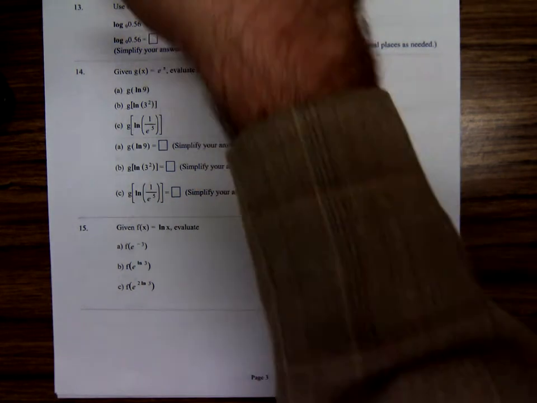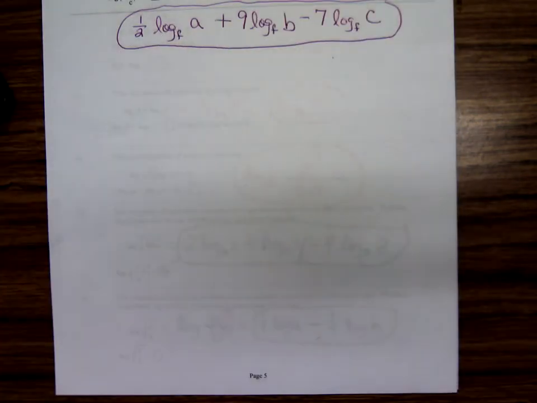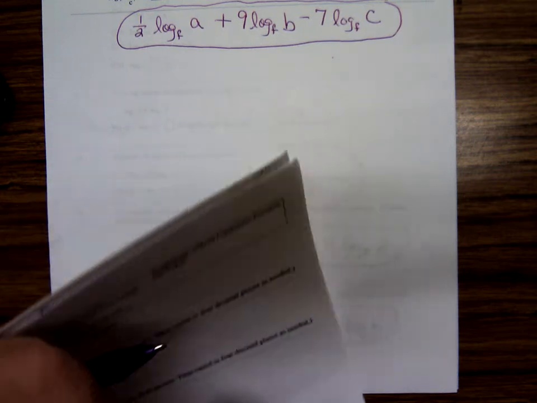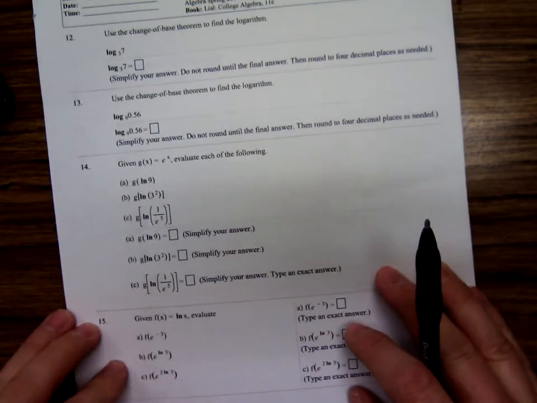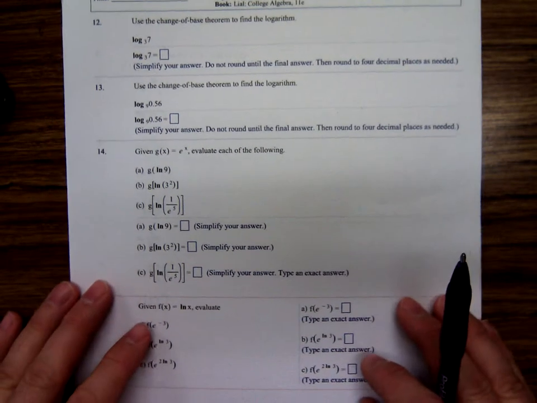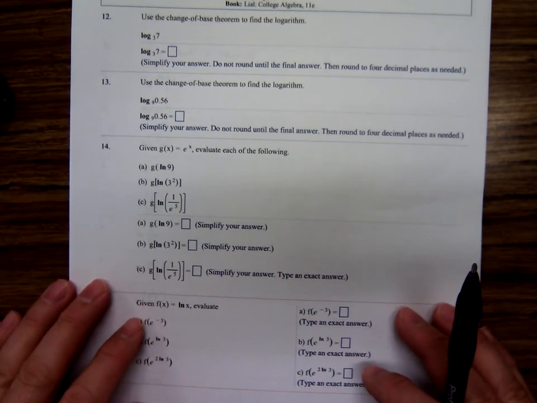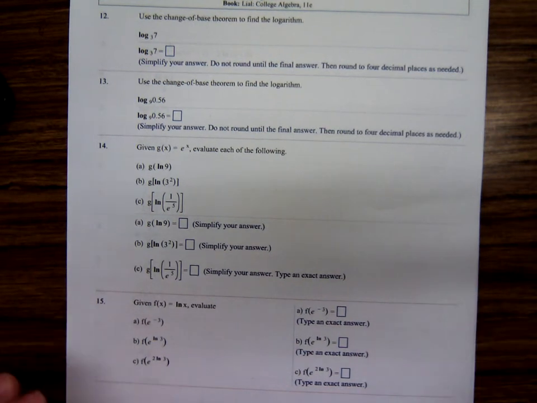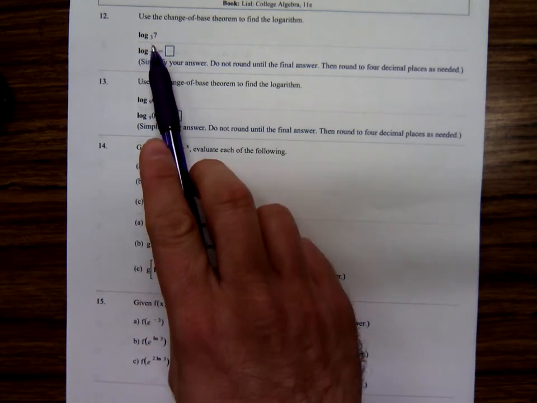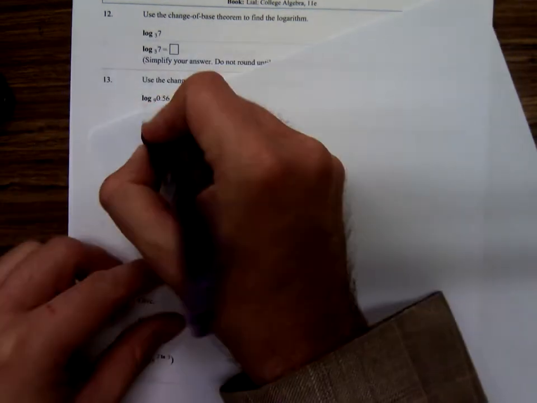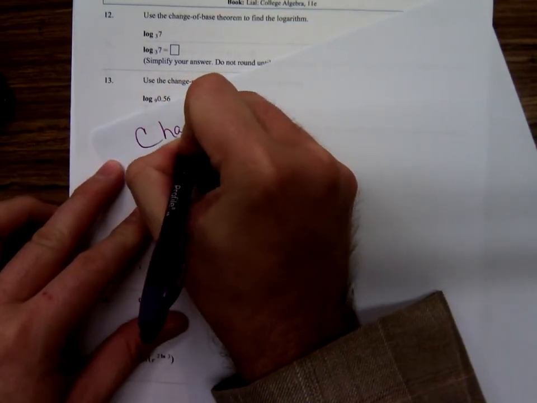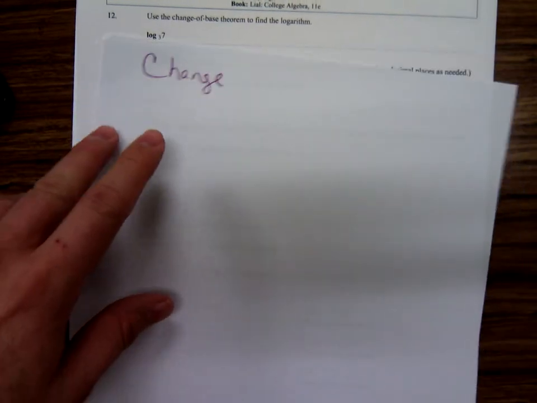The next thing we're going to do: you're thinking, well, wait, there are only two logarithm keys on your calculator, log base 10 and that natural logarithm function, log base e. How the heck do we punch something like log base 3 into a calculator? Well, that's the change of base theorem.